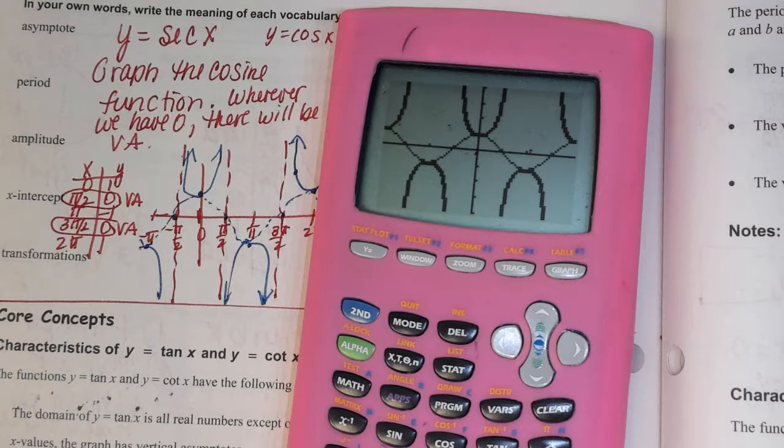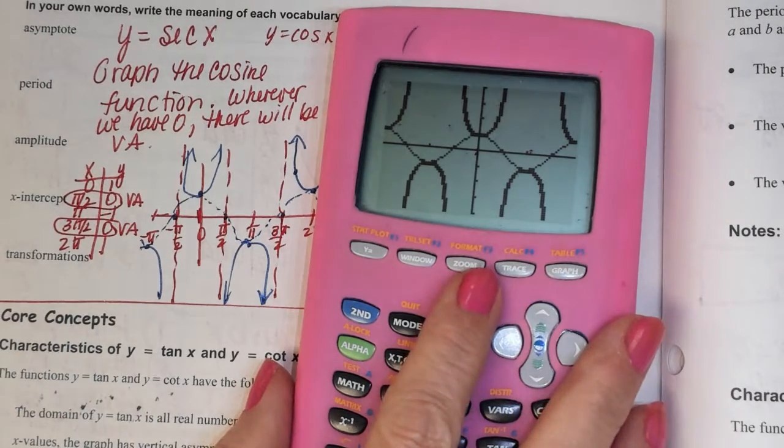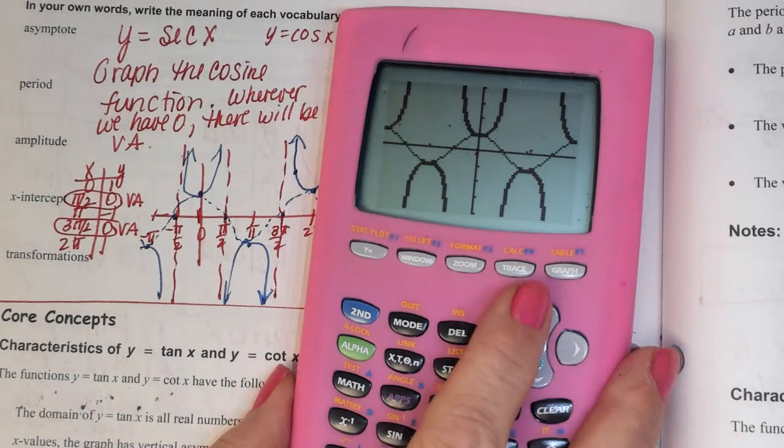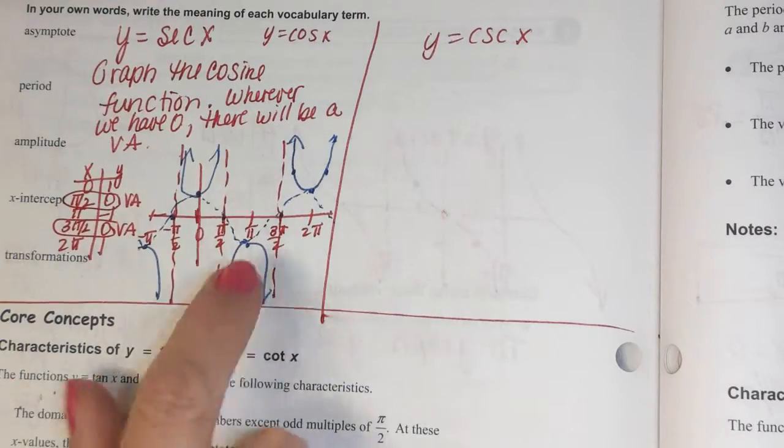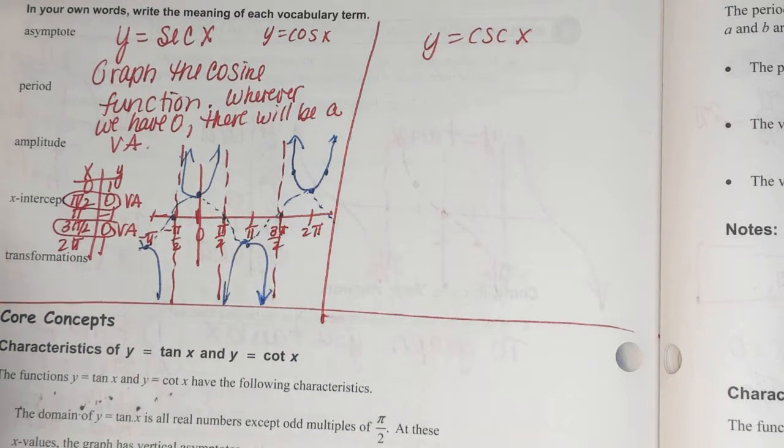Can you see how it's the same thing as what we just did, right? We just use the calculator to check. We don't use it to actually do the problem. So we can see that that's the way it's going to look.